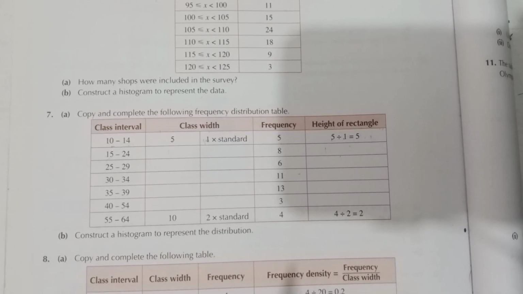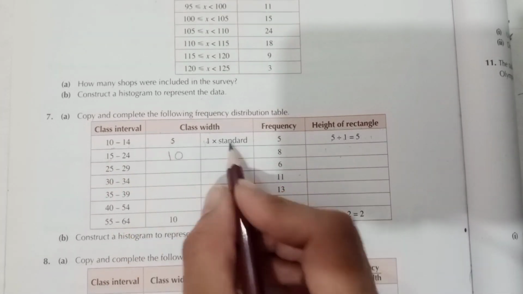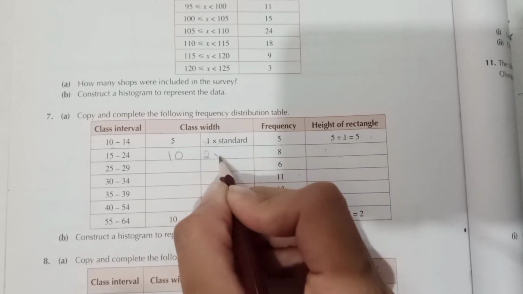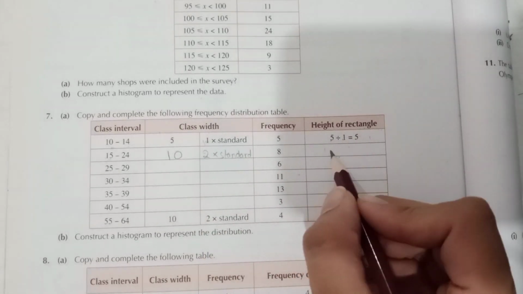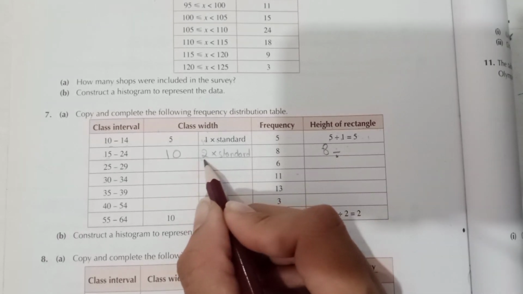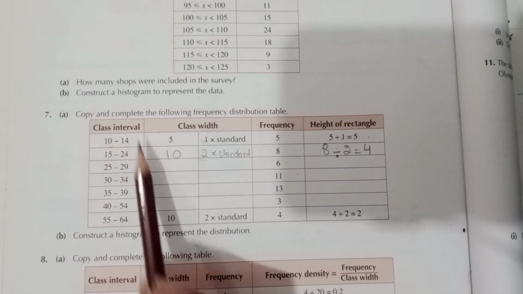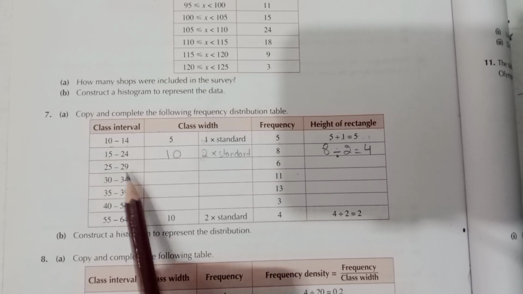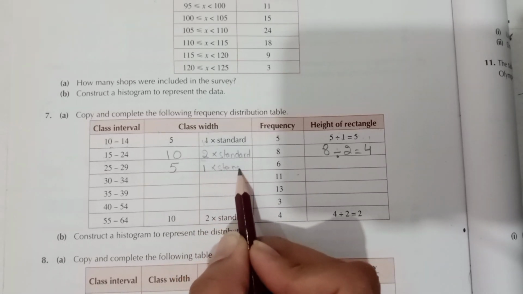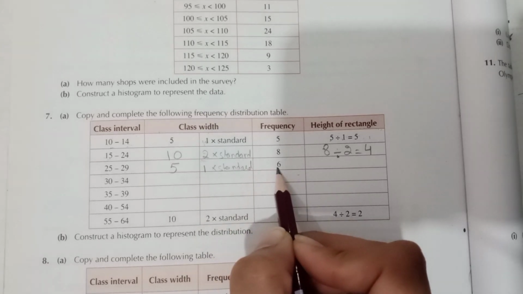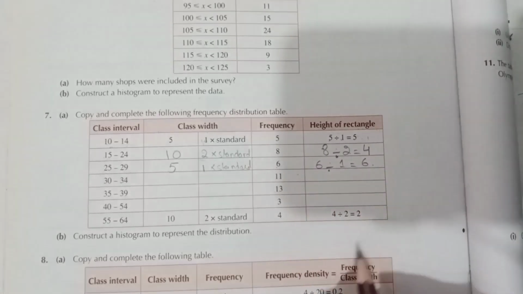Now students, we have to solve the table. From 15 to 24, it is 10. When 5 is equal to 1, 10 is equal to 2 multiplied by standard. And height of a rectangle is frequency divided by standard value 2. We get 4. Now class interval from 25 to 29, there's a difference of 5, and that is class width. And this is 1 multiplied by standard. Now we have to find the height of a rectangle, 6 divided by 1, and that is 6.